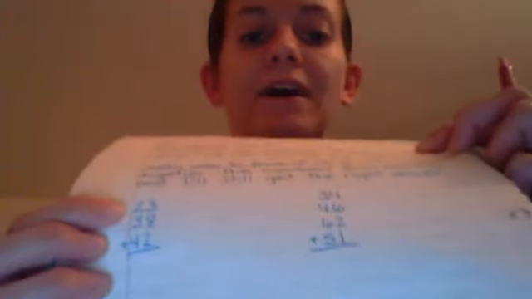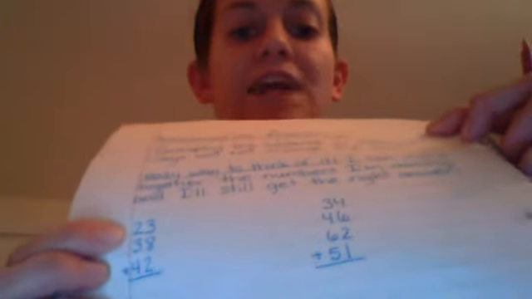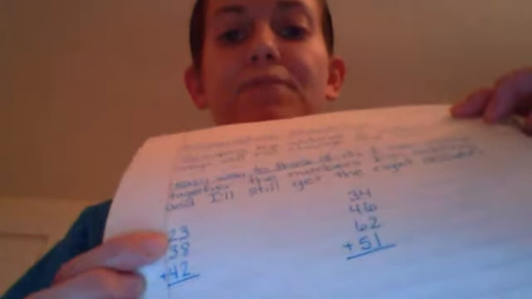Right here, I have three numbers, three addends, and I want to add them together. I have 23 plus 38 plus 42. Now, what I'm going to do is I'm going to try to clump some of the things in the ones column together.